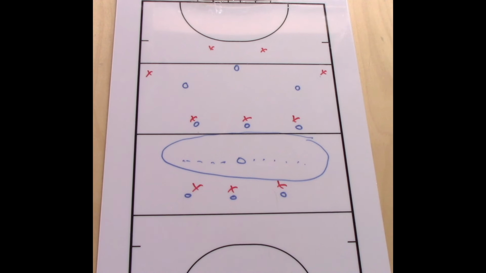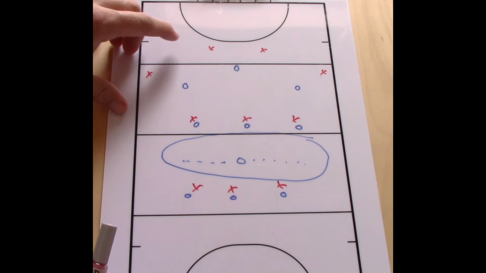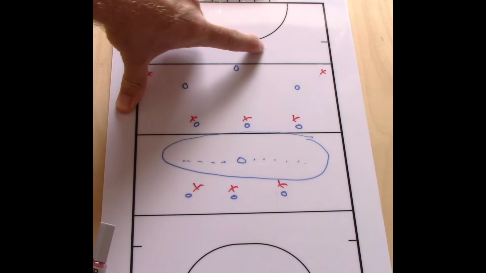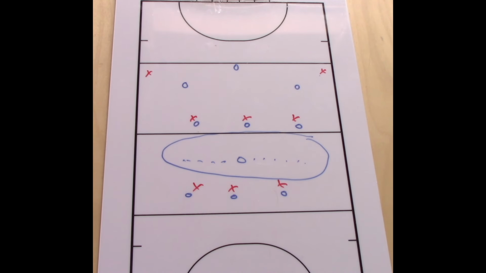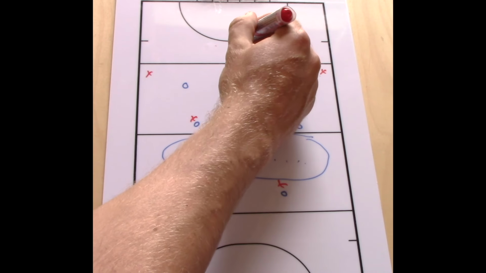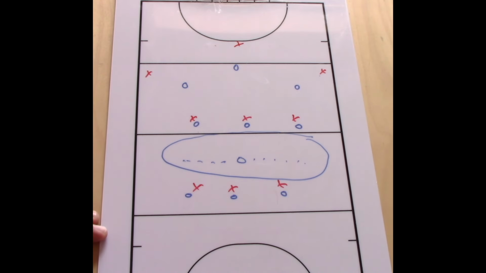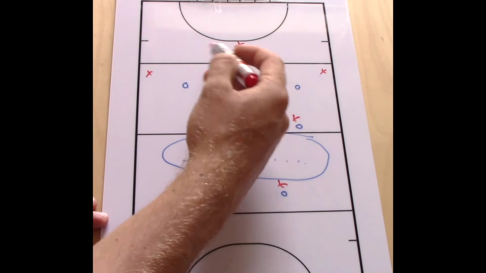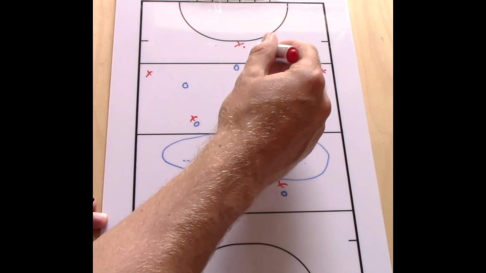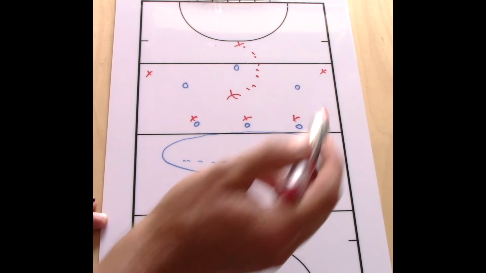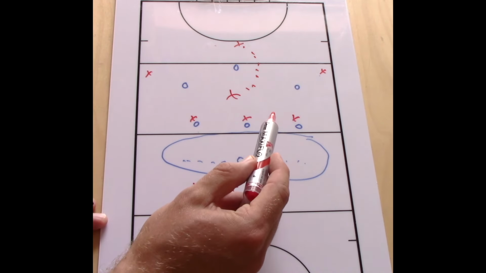If the opposition have just 3 at the back, I will then switch to an inverted arrowhead, because if there are 3 at the back, it means that they pushed one of their extra players into the midfield, making it 4 people in the midfield.